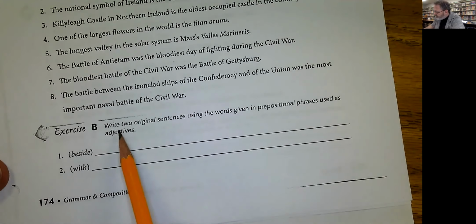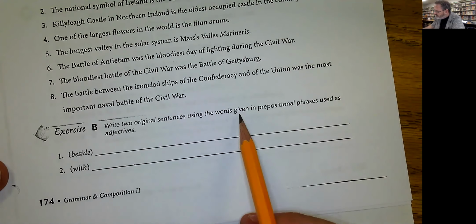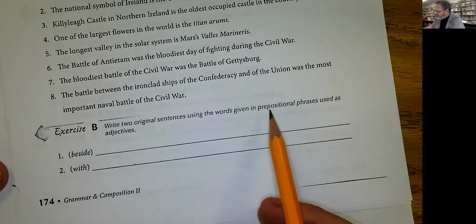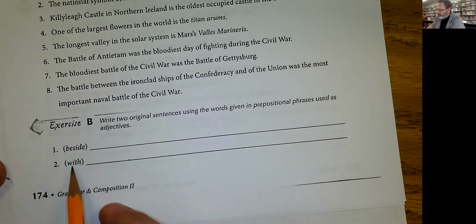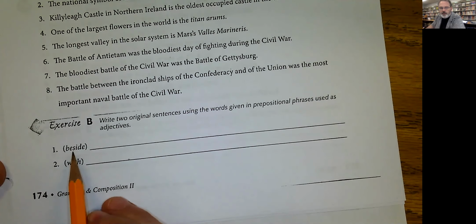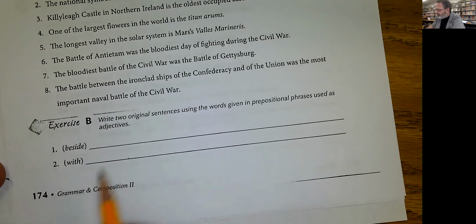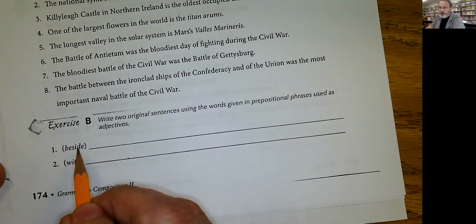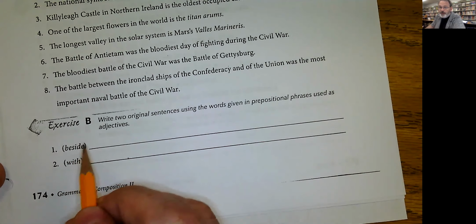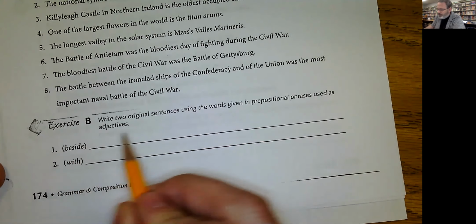Let's look at the next exercise. Write two original sentences using the words given in prepositional phrases used as adjectives. Okay, well, beside and with, these are two prepositions. All right, so you're going to write different sentences, but I'm going to go ahead and help you with both. So now remember that those prepositional phrases have to be used as adjectives for this to be correct.